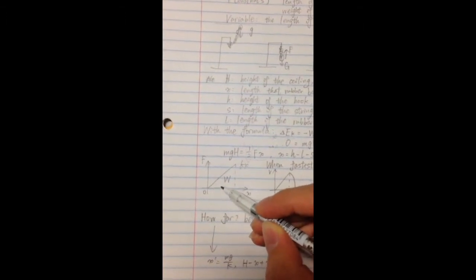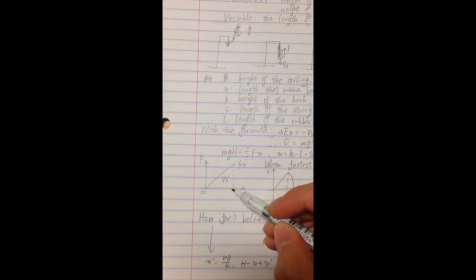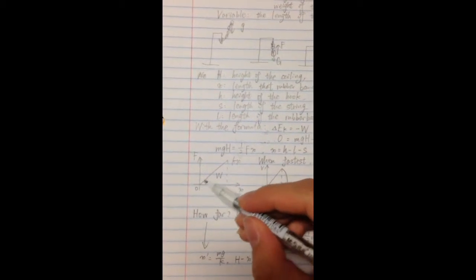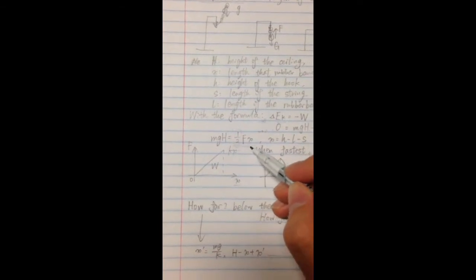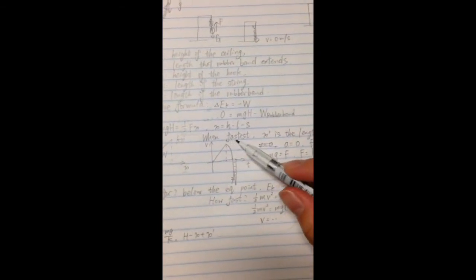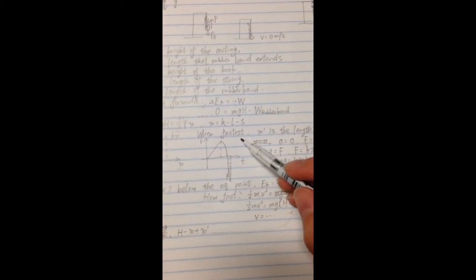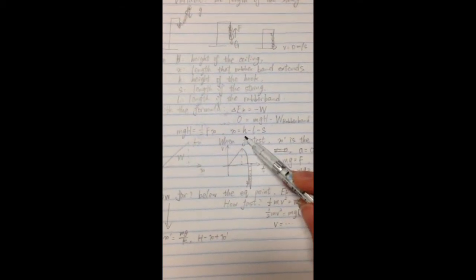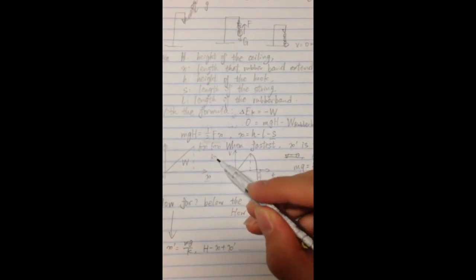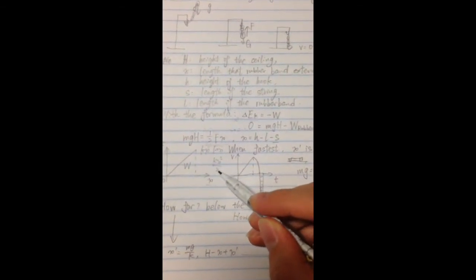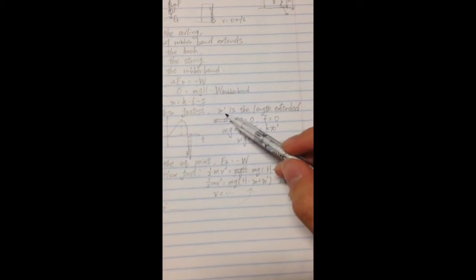So as we can see, this is the work the force has done. It only occupies half of this rectangle, which is half Fx. So when it is fastest, we can solve the x from this, because we know the F is equal to kx. So this is half kx squared. Yeah, so we can solve this problem with simple calculation, and we can know the x.